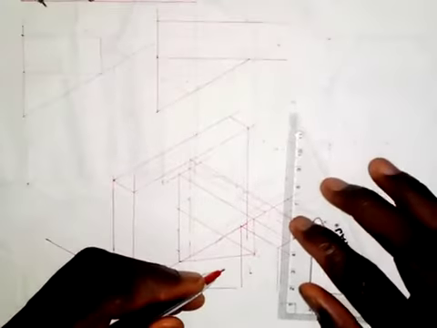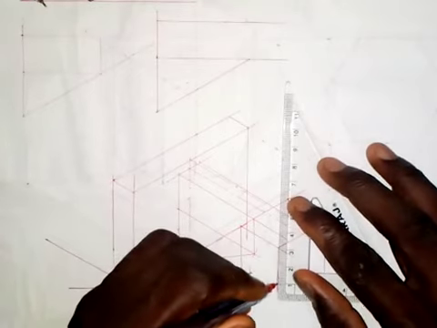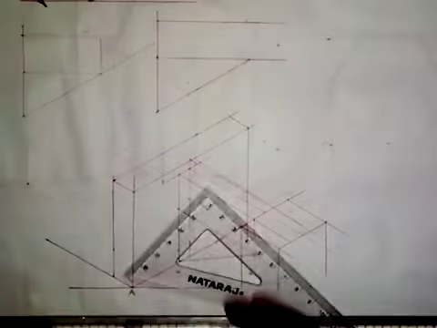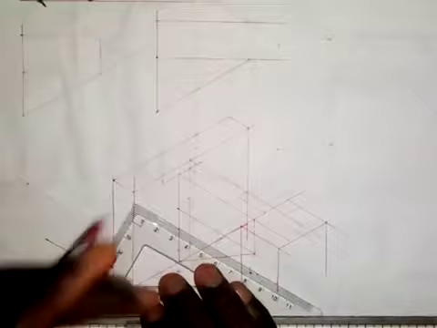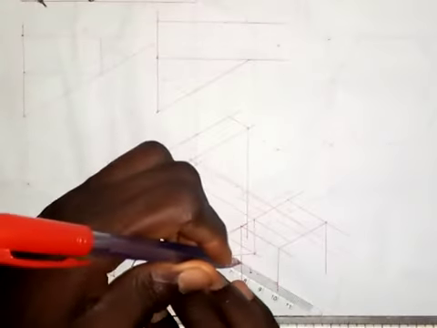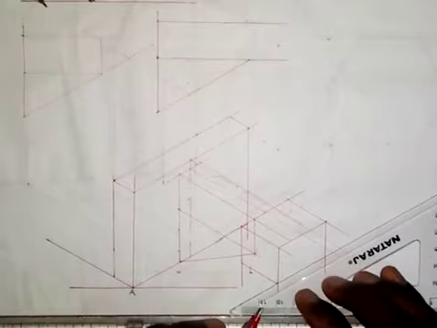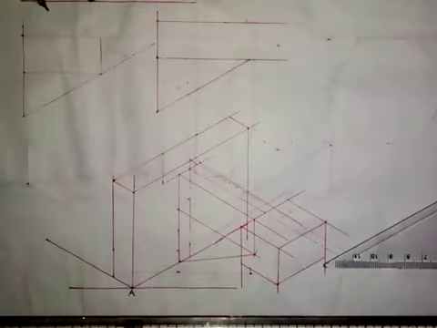So I will take a measurement of 20 millimeters down from here. So this is 20 millimeters. I'll transfer this to the other side, and I will transfer this to this side. Alright, so the object has come out.